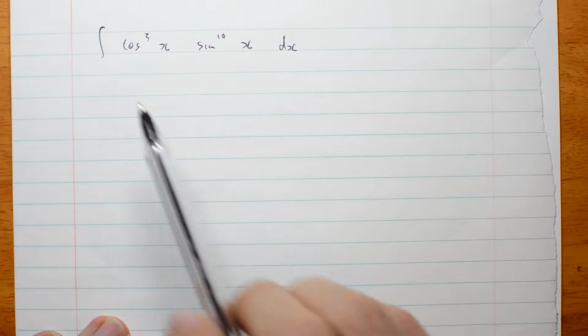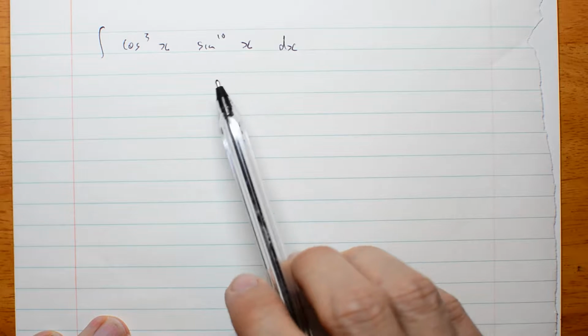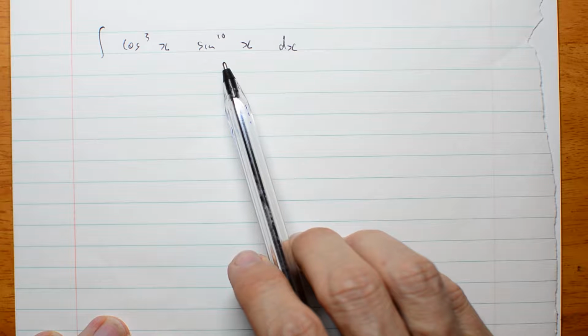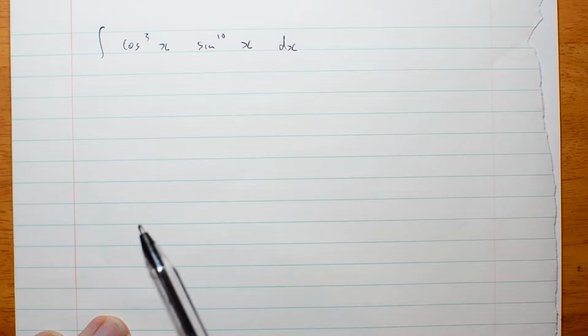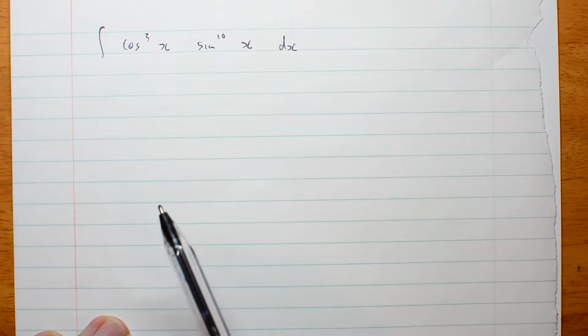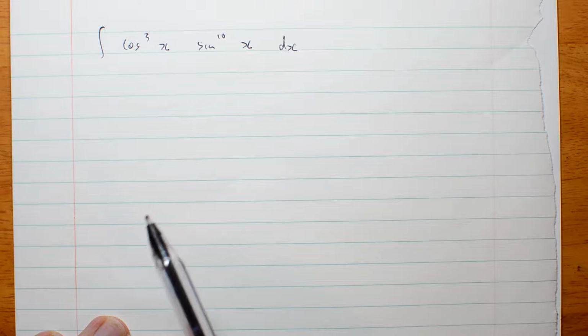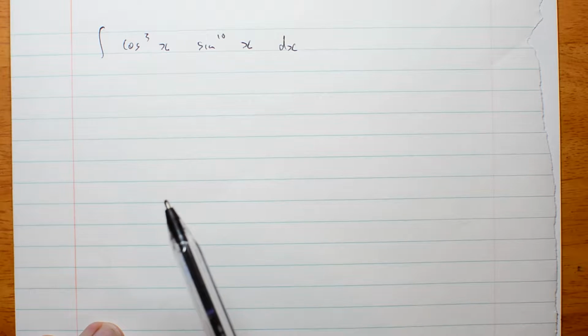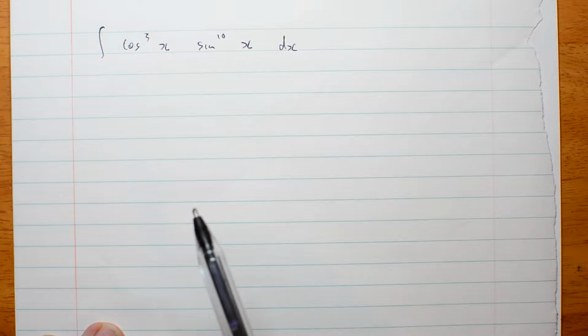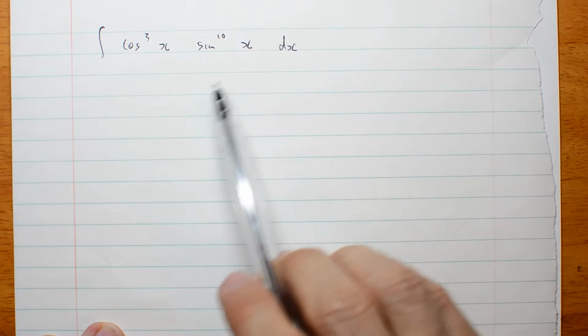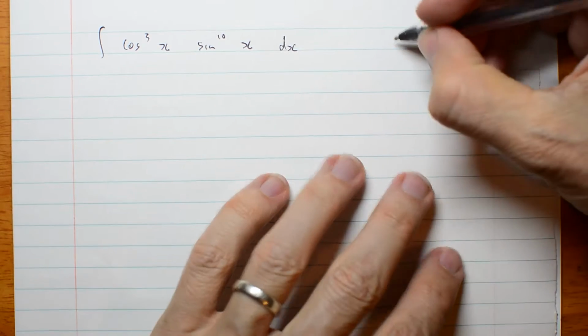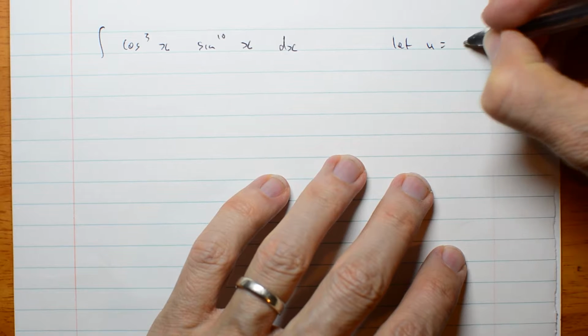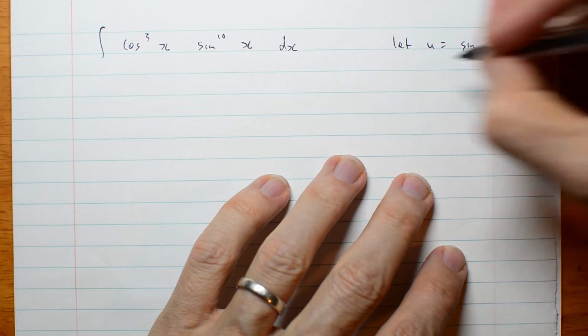What about the integral of cos cubed x times sine to the power of 10x? What am I going to do with this? Well, it turns out you start with a suitable substitution. I'm going to come back to it later. In this case, substitute sine x. Let u equal sine x.